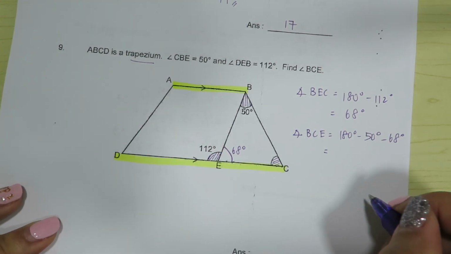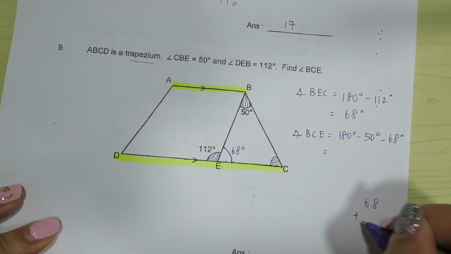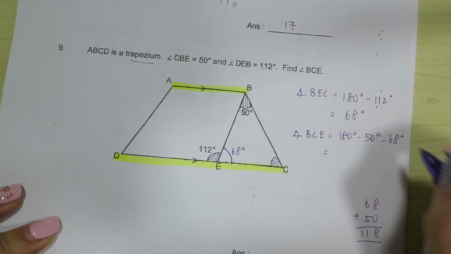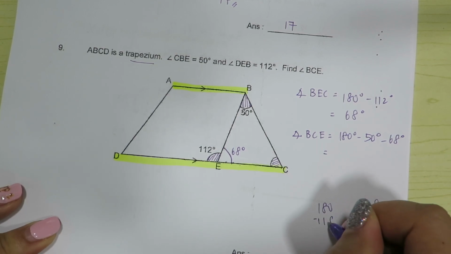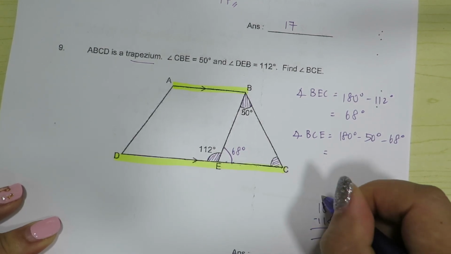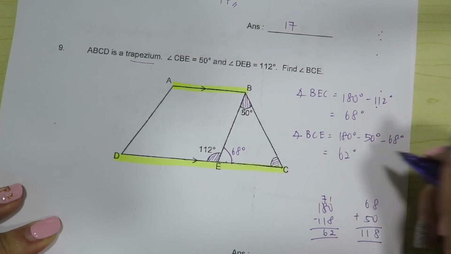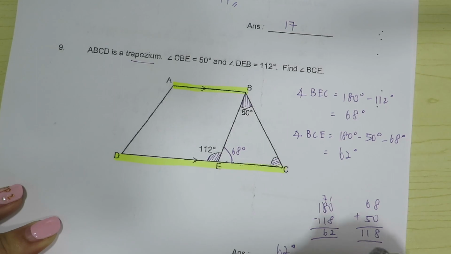Right? So let's do our working. 68 plus 50, 118. So 180 minus 118, 62 degrees. And that will be our answer. Oops, it's already given.